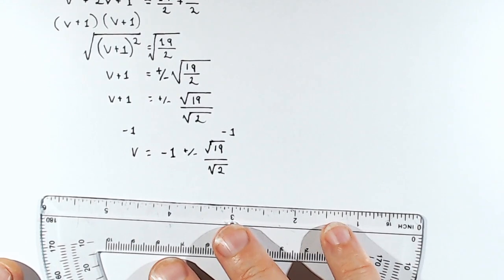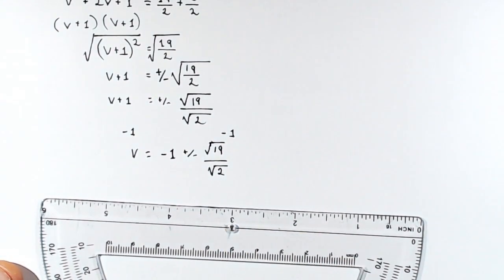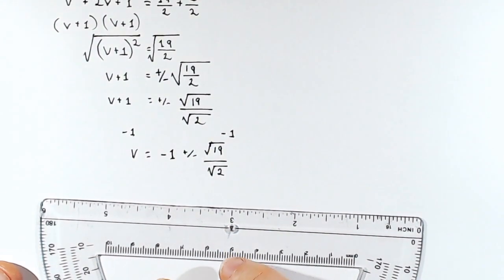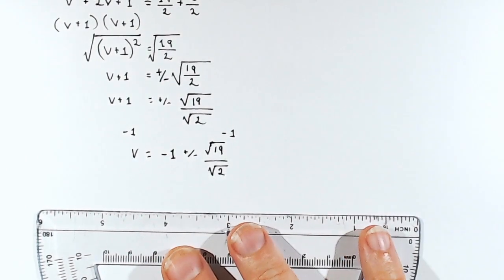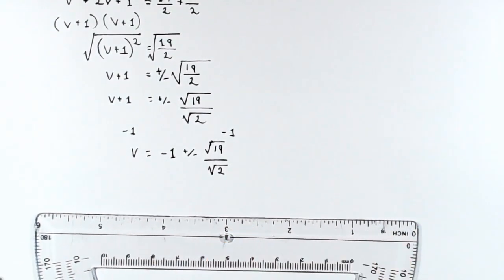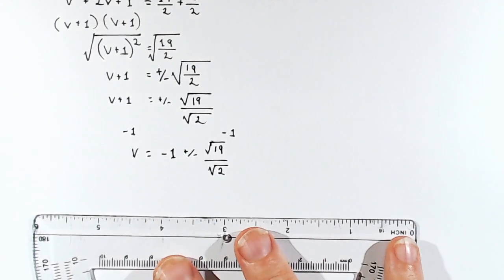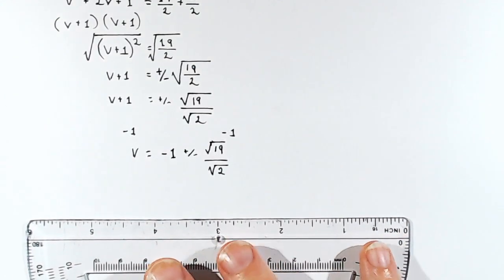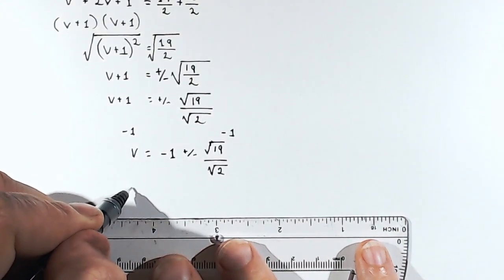Now, I can see what went wrong here. Nothing went wrong, by the way. What we're doing is still correct, but we're going to have to do some extra work at the end. No worries. I'll show you how to do it, and it'll be a learning experience.